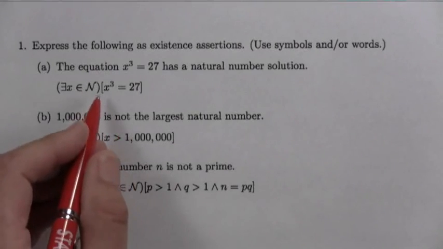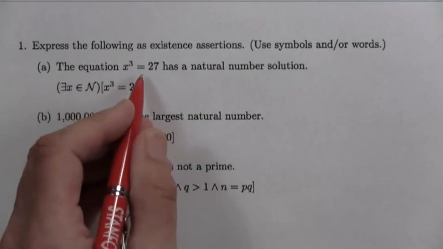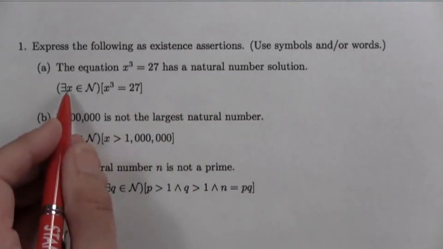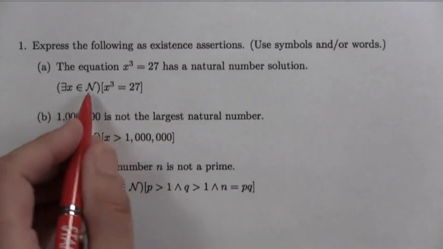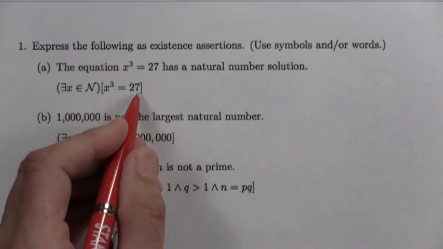Here are my answers to assignment 5. Starting with question 1. The equation x cubed equals 27 has a natural number solution. I got there is an x in the natural numbers such that x cubed equals 27.